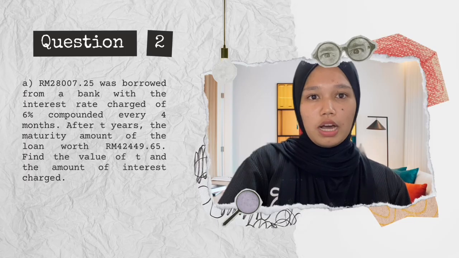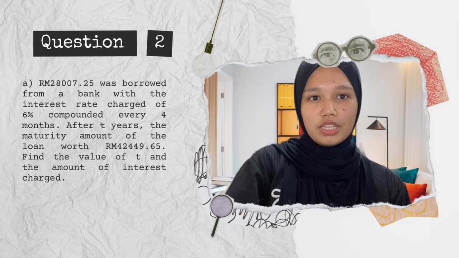RM28,007.25 was borrowed from a bank with an interest rate charge of 6% compounded every 4 months. After 3 years, the maturity amount of the loan was RM42,449.65. Find the value of T and the amount of interest charged.